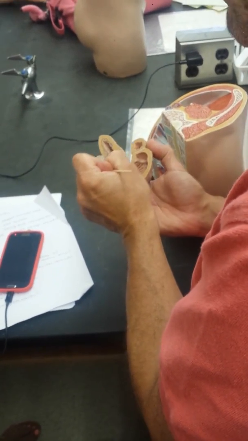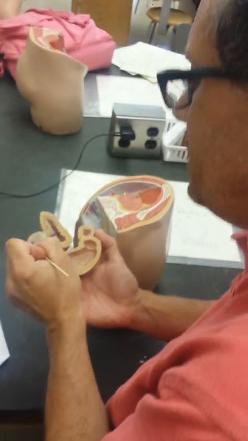When it goes to the prostate, you call it the ejaculatory duct. That's this tube right here. And then the ejaculatory duct lines up, meets the prostatic urethra, and it goes down into the membranous urethra, then the penile urethra, and out. Okay?